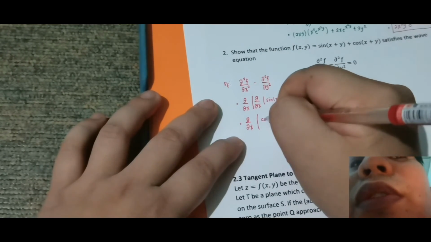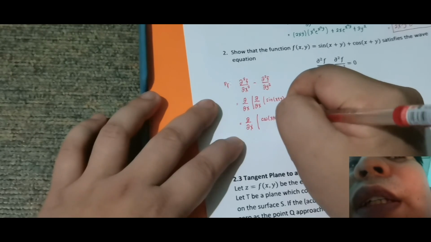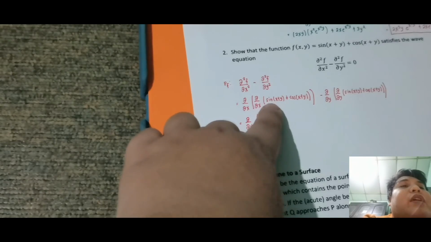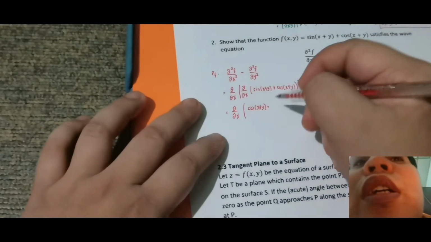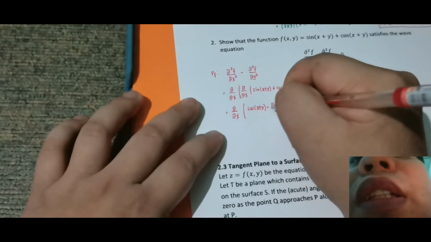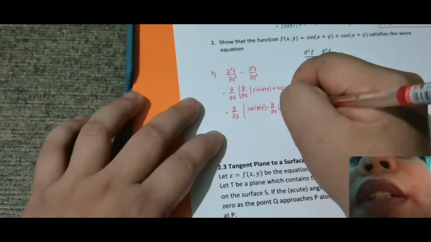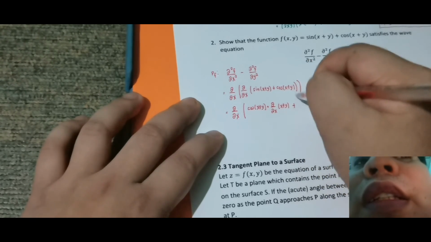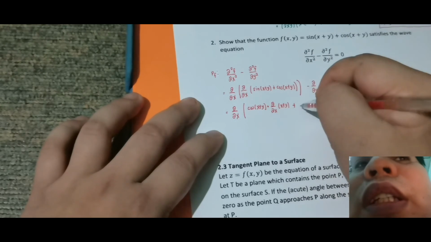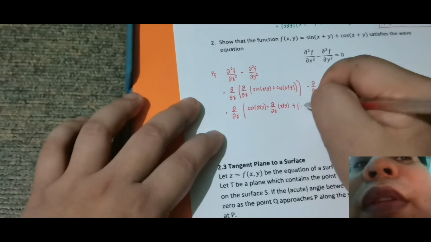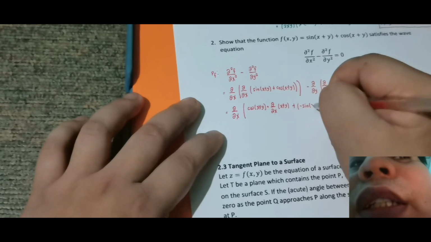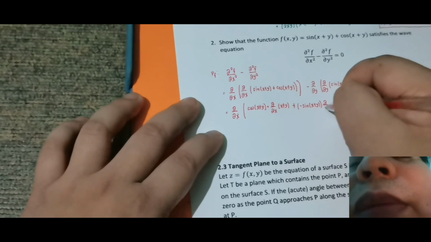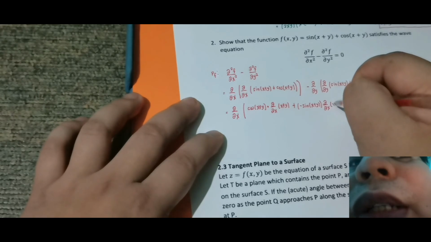So this is just cosine of x plus y, multiplied by partial derivative with respect sa x na x plus y kasi u du yan. So yung loob multiply ko sa partial derivative with respect sa x ng x plus y. Then plus, this is derivative neto, this is just negative sine of x plus y, then multiplied by partial derivative with respect sa x ng x plus y.